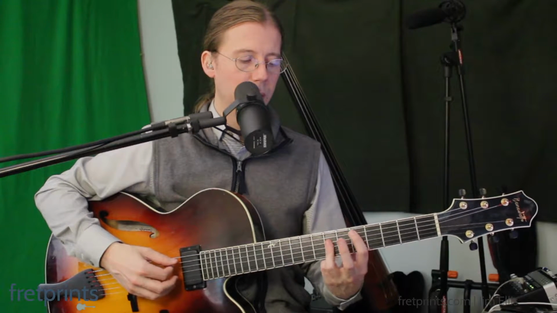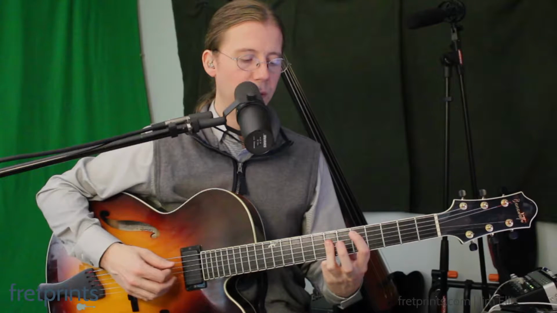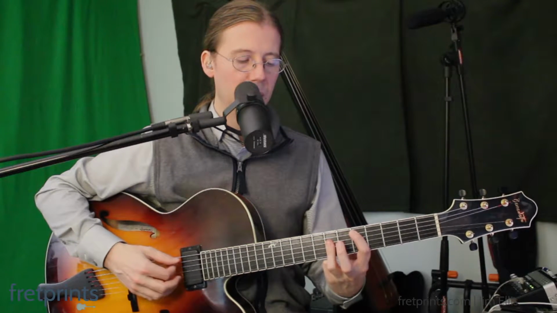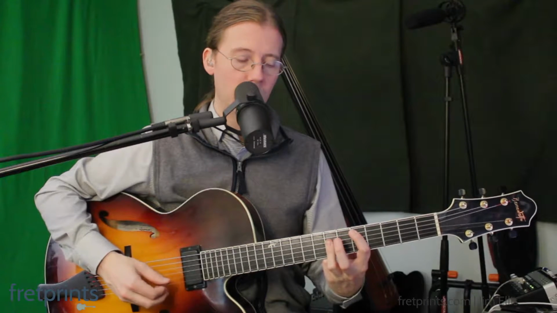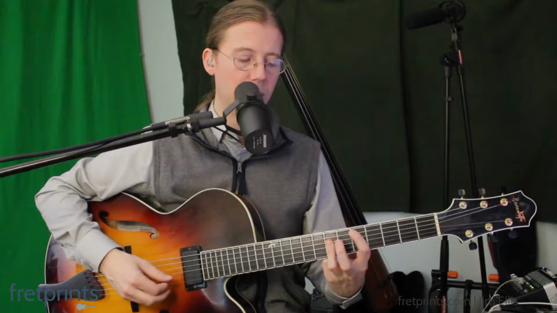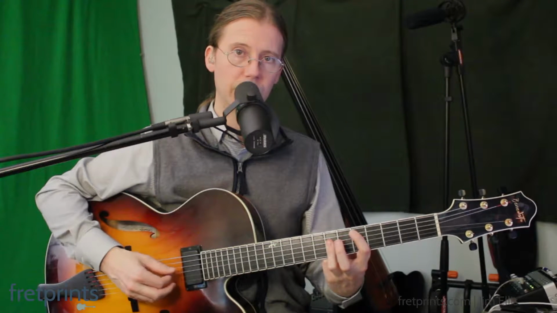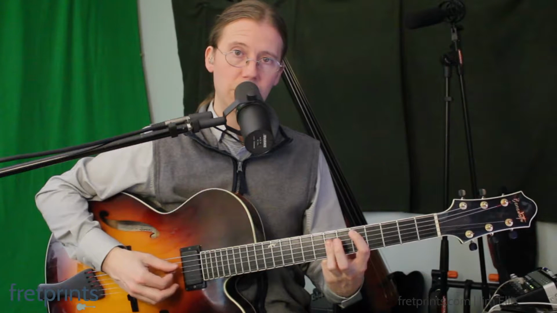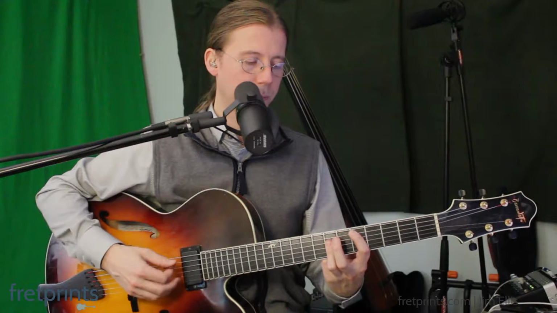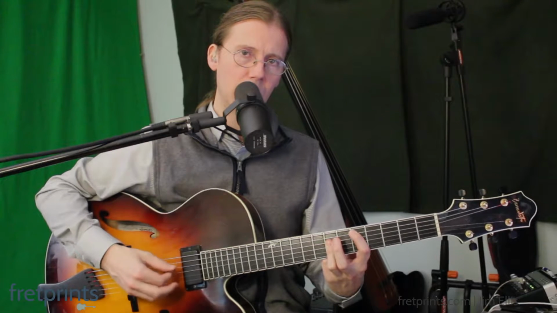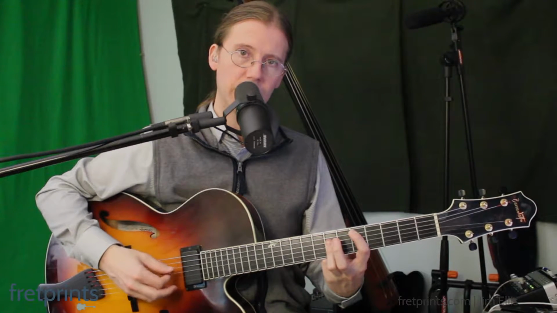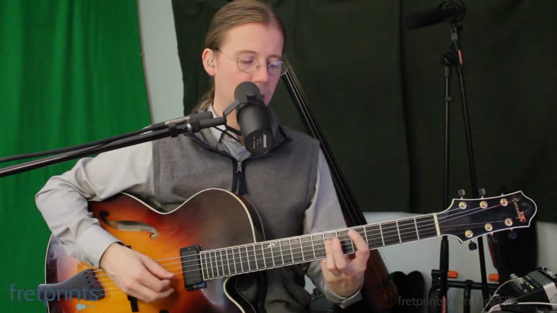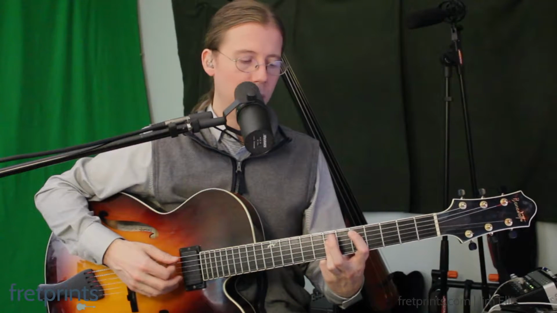So let's talk a little bit about this. If we took this kind of standard bar chord and take a look at the 4th string, 3rd string, and the 2nd string, we have a second inversion D major. And we're kind of doubling this voice here, up an octave or down an octave. So why don't we just add another note?